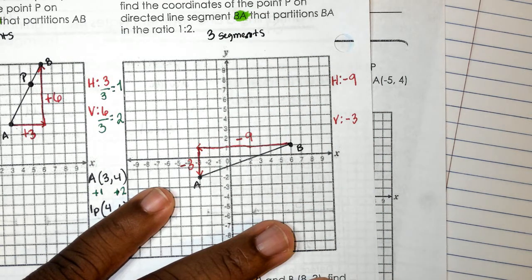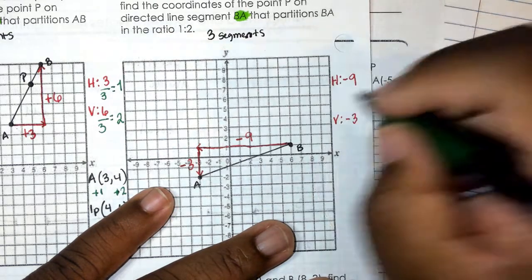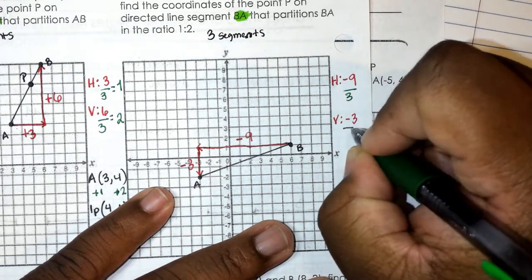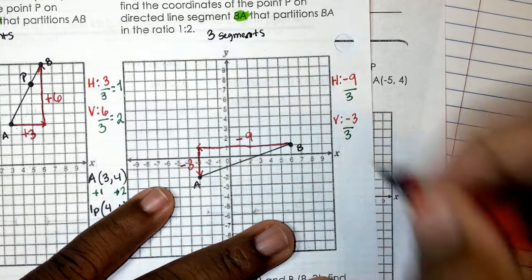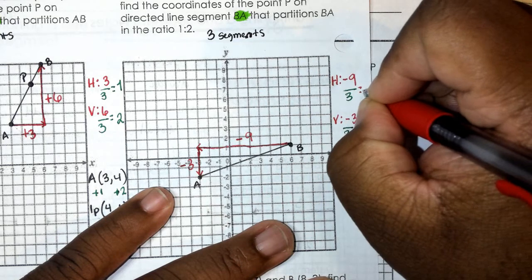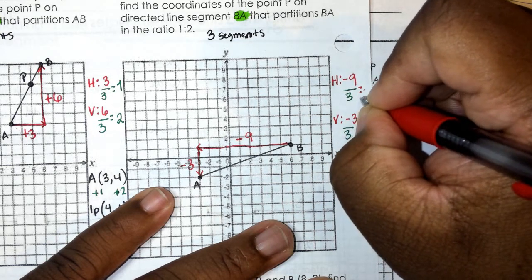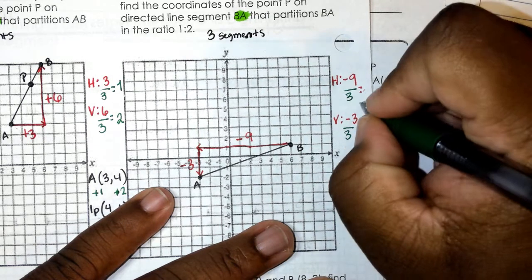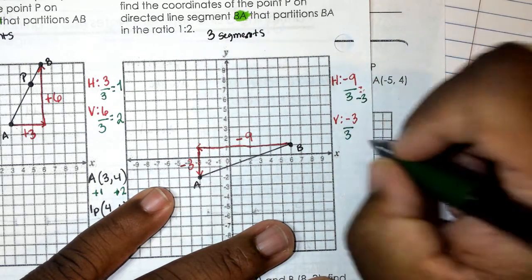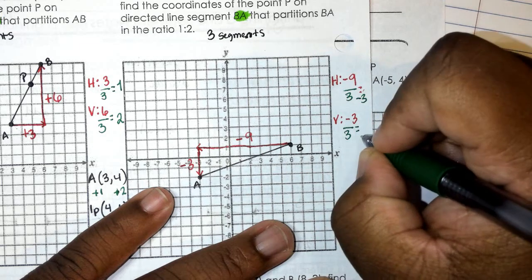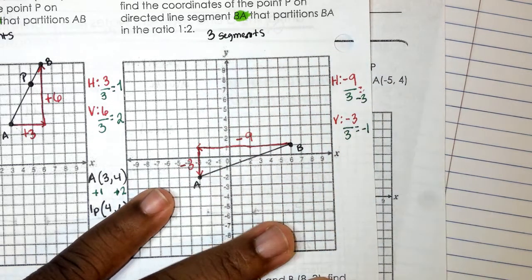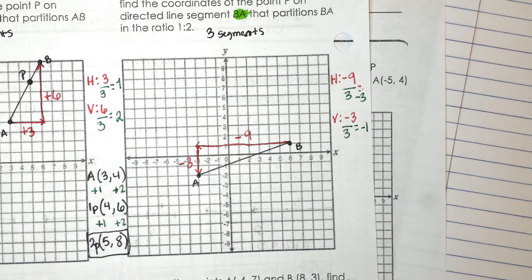And then I need to do what I did on the first problem now. Divide by the number of segments I have, which is 3. Both of these things. Negative 9 divided by 3 is going to be negative 3. Ran out of room right here. Hold on. Negative 3 divided by 3 is negative 1. So my horizontal and my vertical change are going to be negative 3, negative 1 when I walk on the graph. But like I said, I'm going to just do it mathematically.